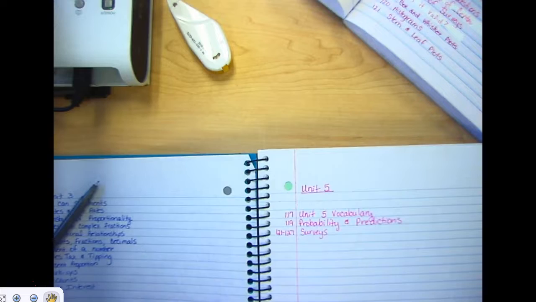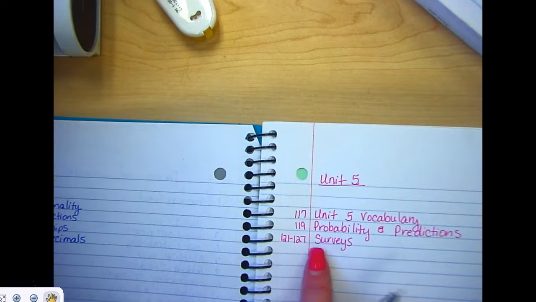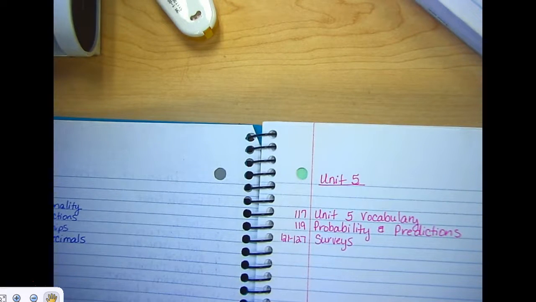All right, in your table of contents, for pages 121 through 127, just put this over here for your page range, and that's going to be called surveys.